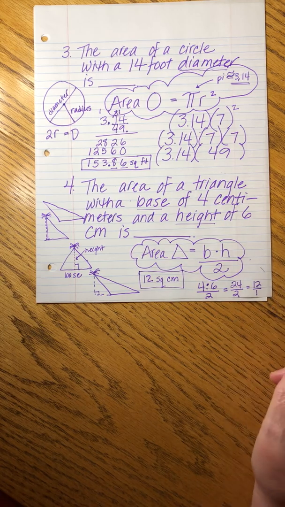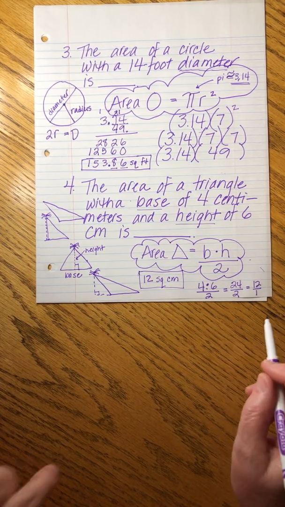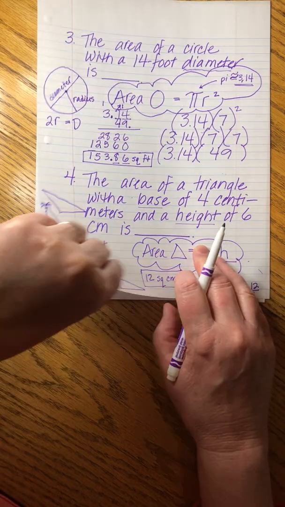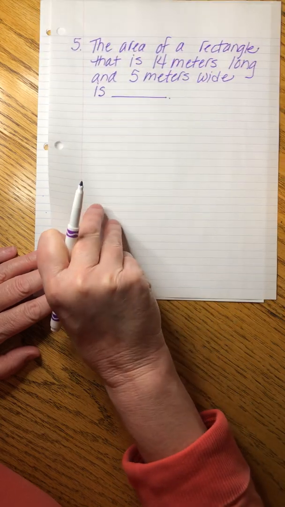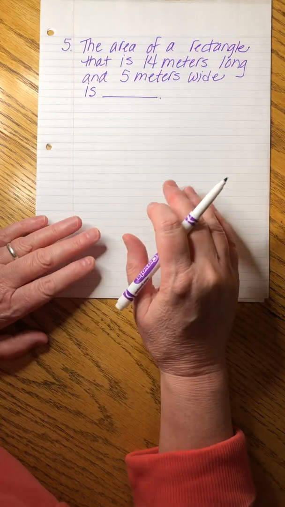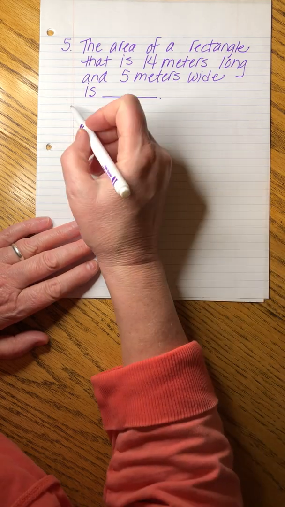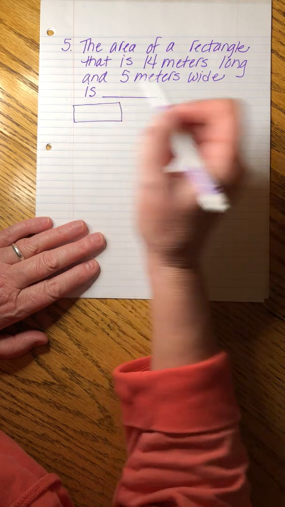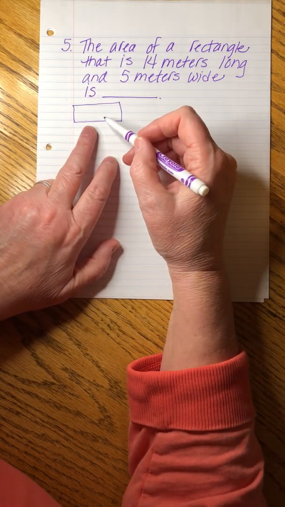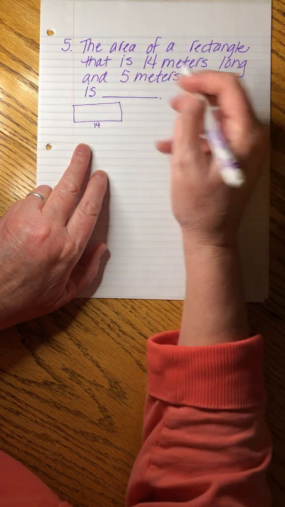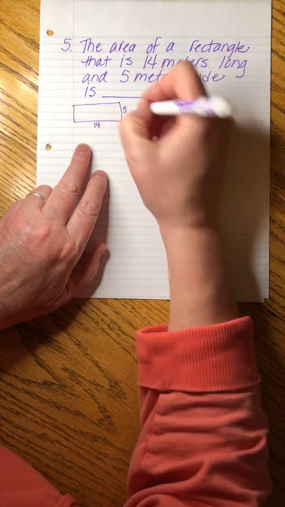So there we go. Rectangle, square, circle, triangle. And then our last problem takes us back to the beginning. It says find the area of a rectangle that is 14 meters long by 5 meters wide. So what I like to do with a problem like this is just sketch it out. It doesn't have to be perfect or proportional, but there's my rectangle. It's 14 meters long, so I'm gonna put 14 there, and then 5 meters wide, so that's there.